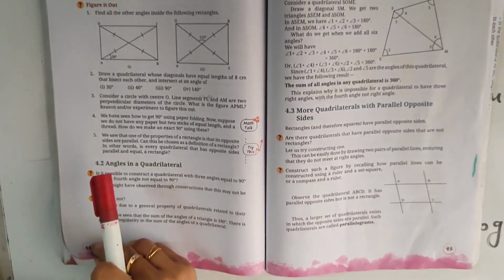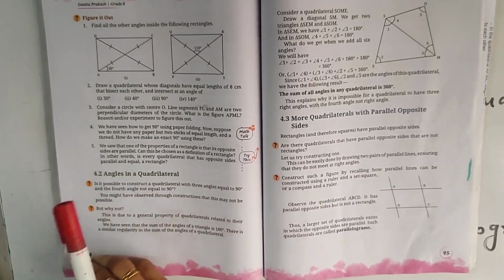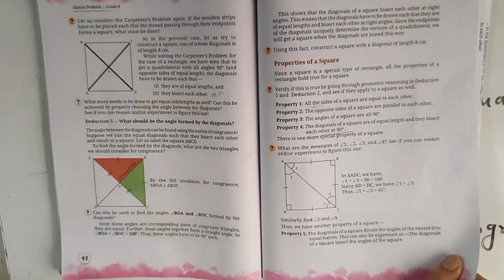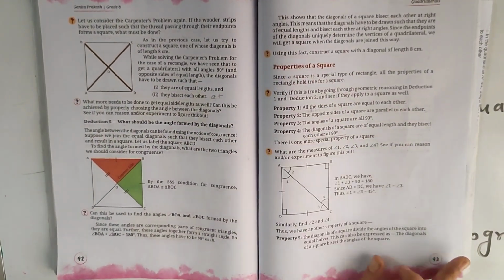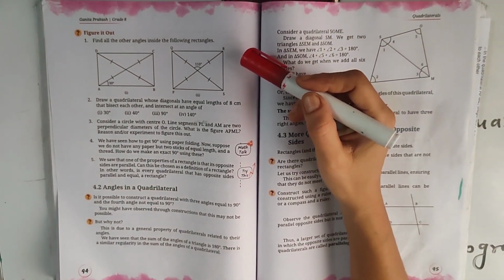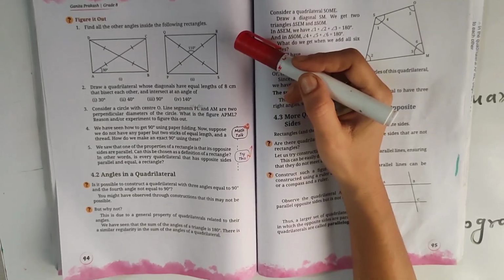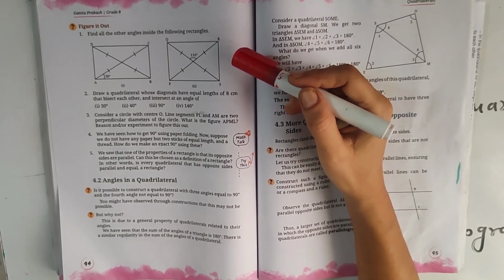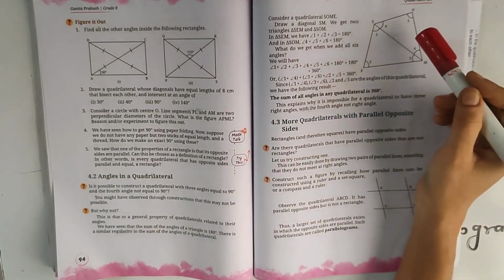Okay, we already learned about the properties of rectangle and the properties of square. And how many angles form in rectangle and square, and how to find the value of the angles. Different angles in rectangle and square. So today we see the different types of quadrilateral.